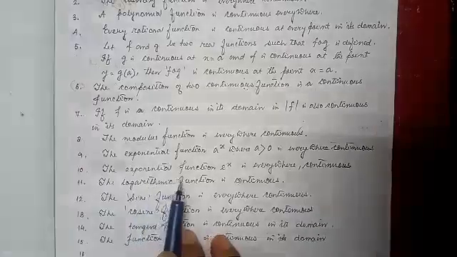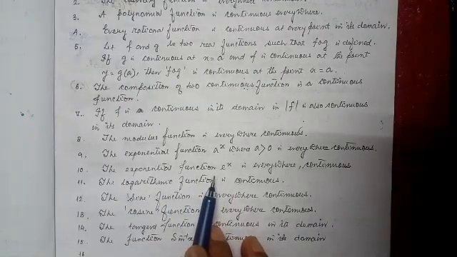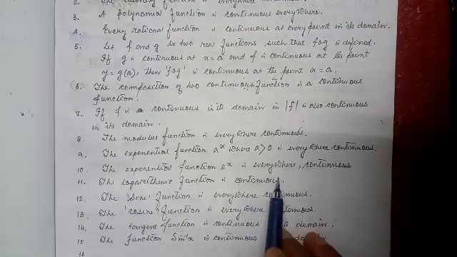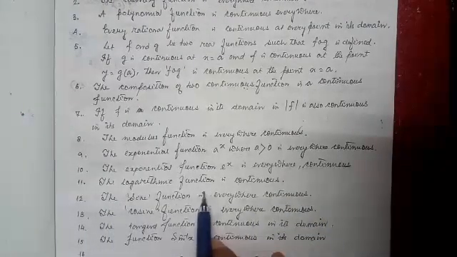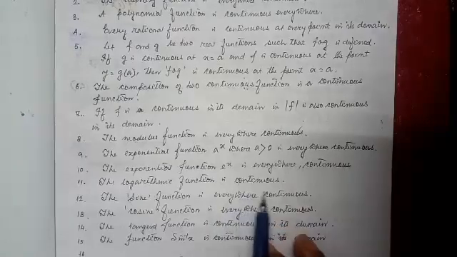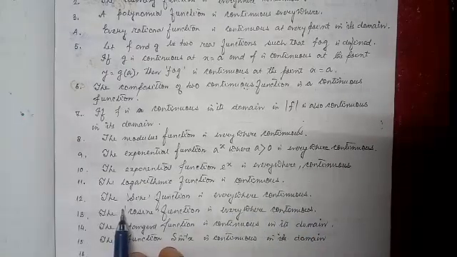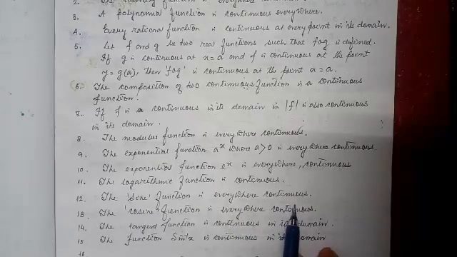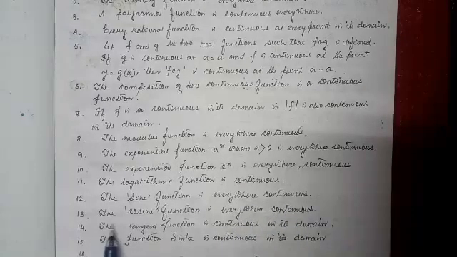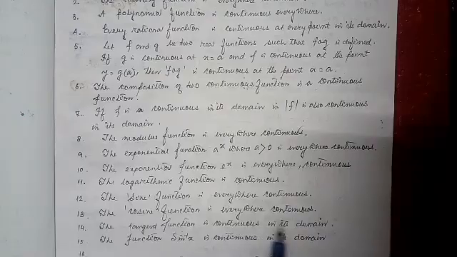The exponential function e to the power x is everywhere continuous. The logarithmic function is continuous. The sine function is everywhere continuous. The cosine function is everywhere continuous.